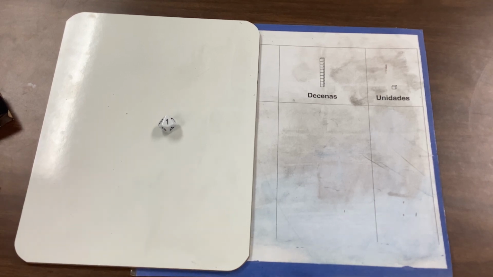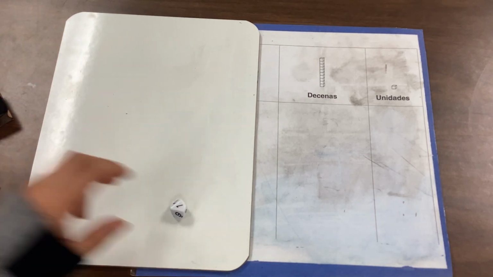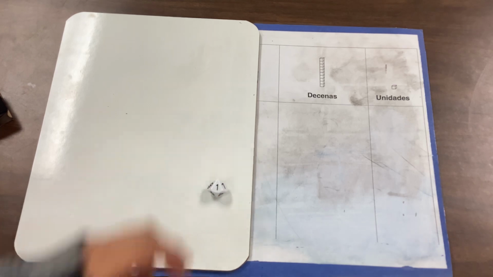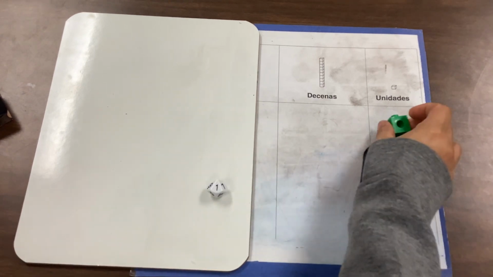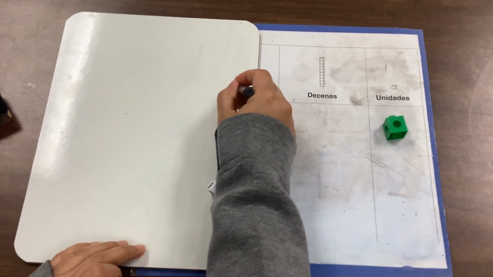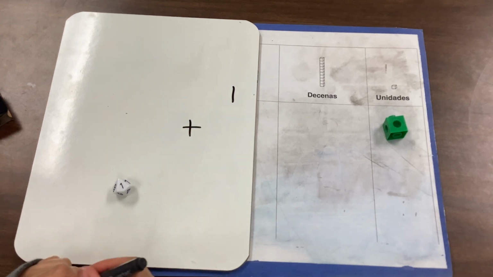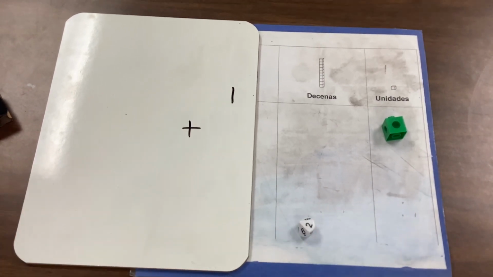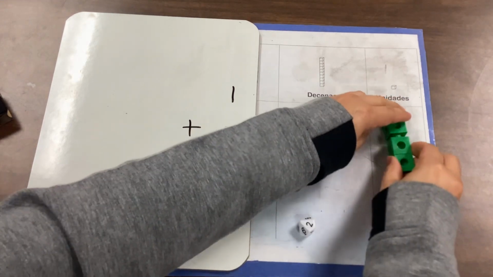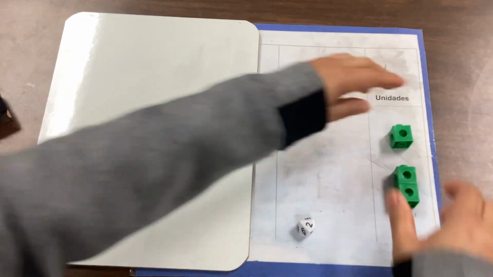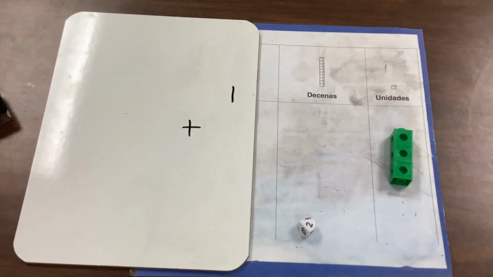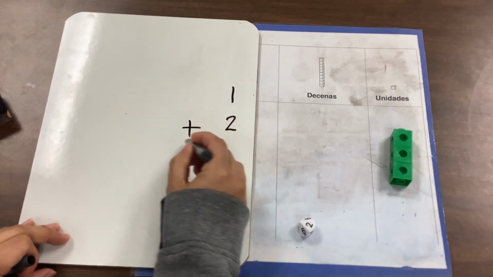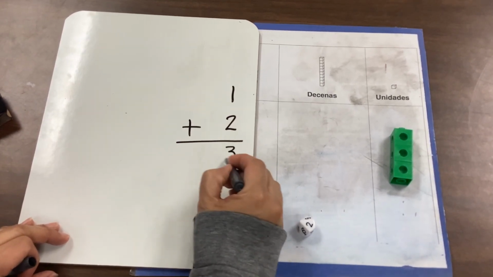So I start by rolling my dice and saying the number. I have 1, so I only take one of this, which is 1. Then I am going to put more, which is plus 2, and I take the same color. So I have 1 plus 2. If I add them, I have 3. So 1 plus 2 added are 3.